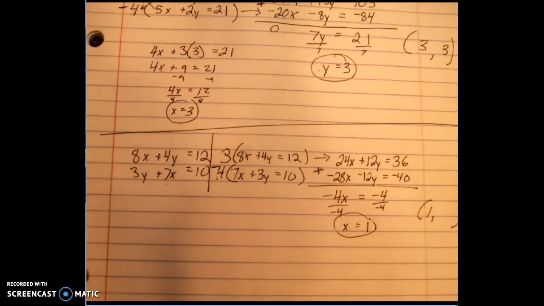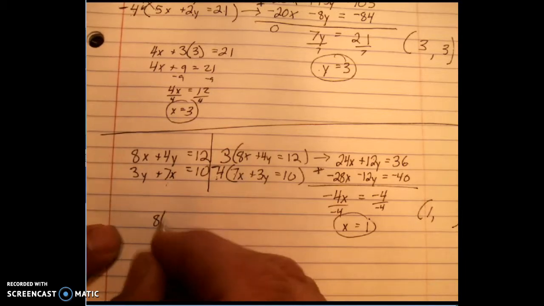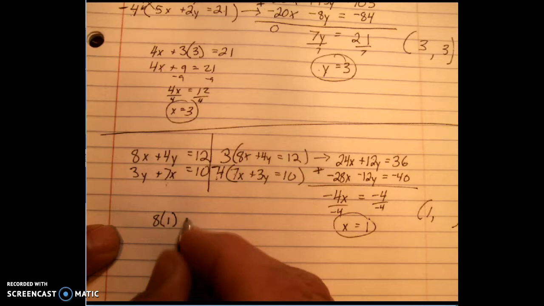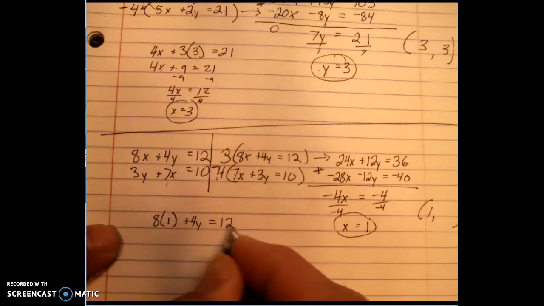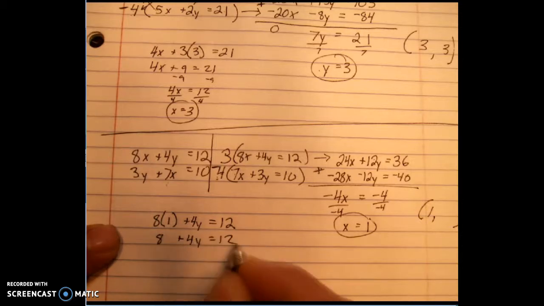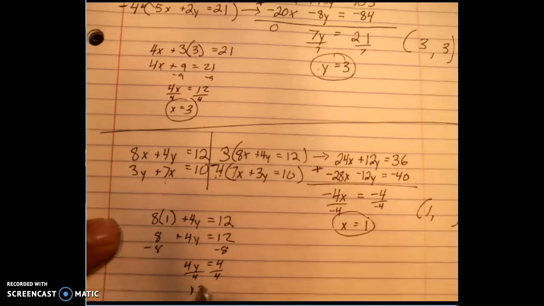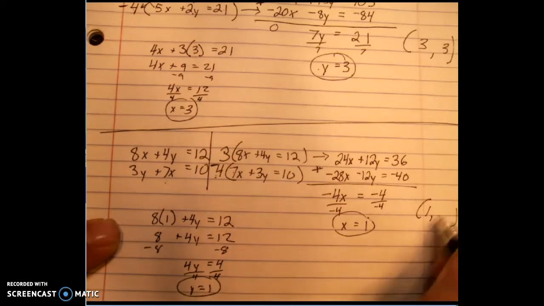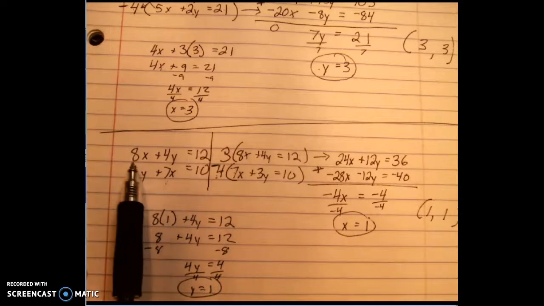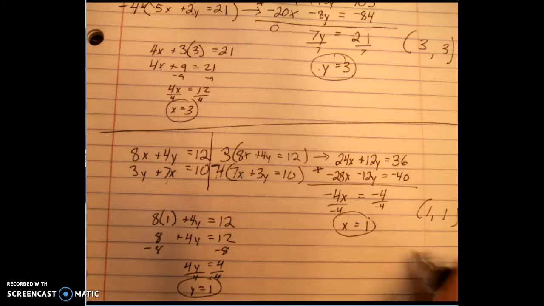To find the second half, plug it back in. I'll plug it in the first. 8 times 1 plus 4y equals 12. Subtract 8 from both sides. Divide by 4. y equals 1. There's my second half. Plug it in. We're good. Problem checked.